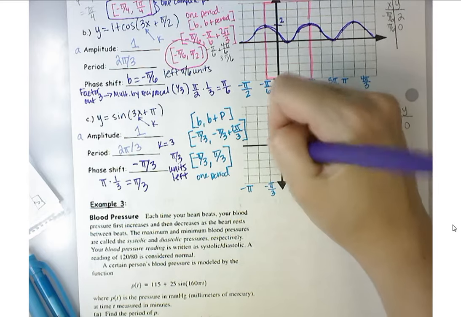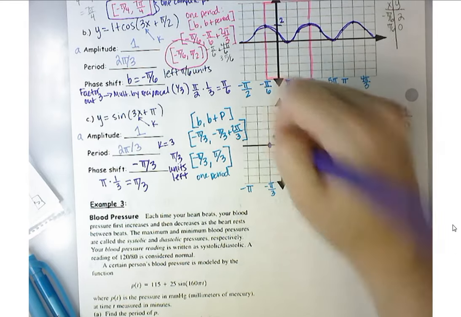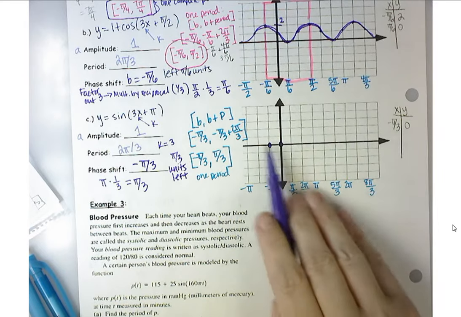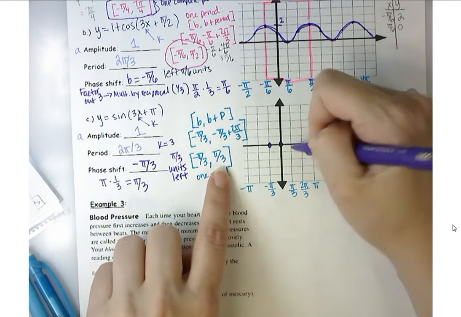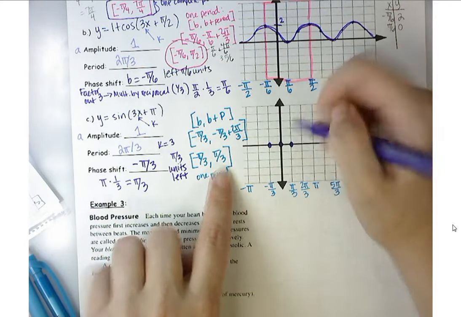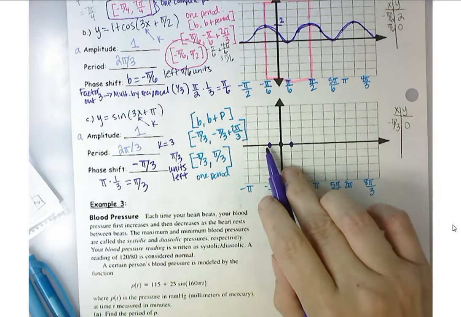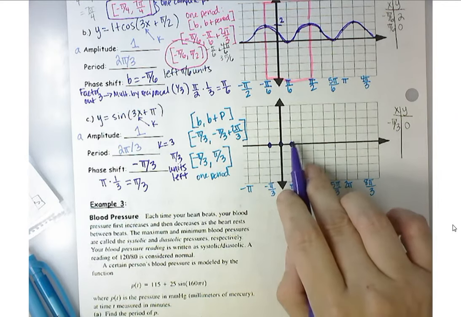Oh, I did that last time. Okay, so this is negative pi over 3, 0. What's your period? Okay, so at pi over 3, I should have 0, right? So I plot this point first. I plot this point second.